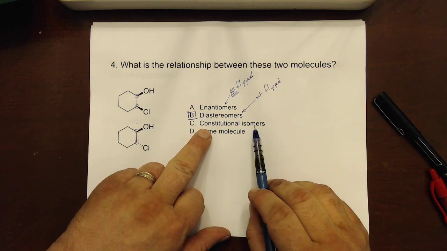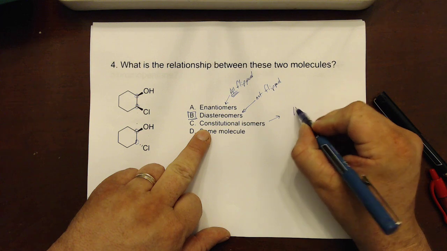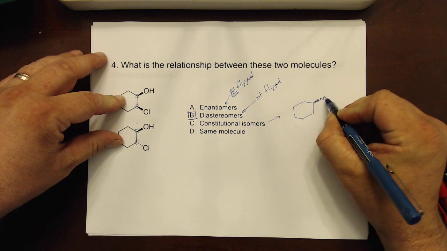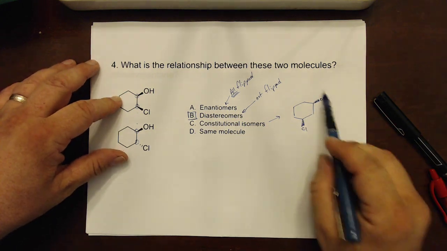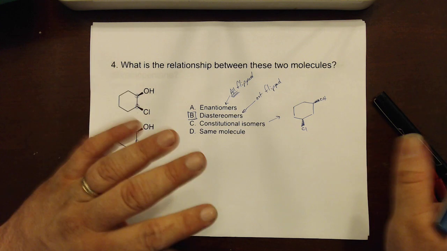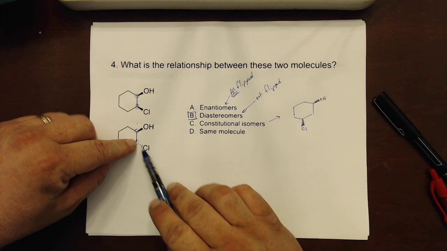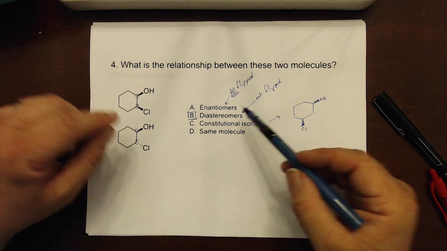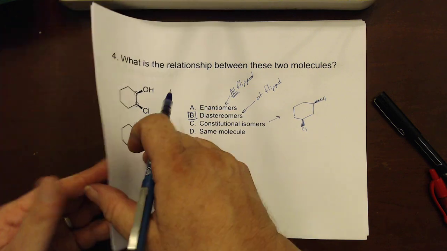To be constitutional isomers, okay, it would be, say, if you were comparing this one to, say, this. That would be a constitutional isomer. That still has the same formula, but the connections are going to be different. The same molecule would have to have this be a wedge. Okay, if it's a dash, it's going to be actually an enantiomer. But anyway, so it's going to be B.